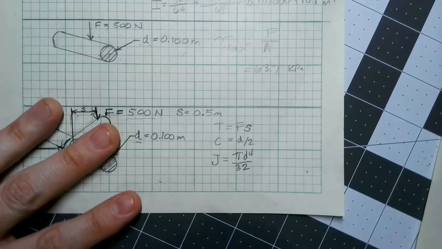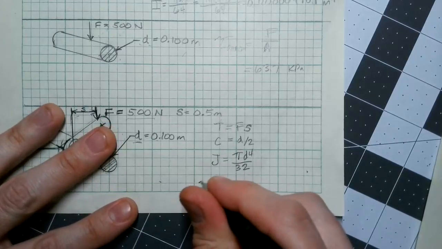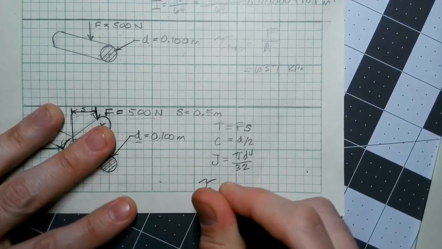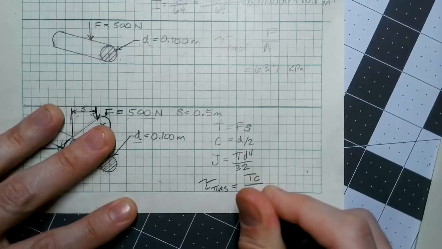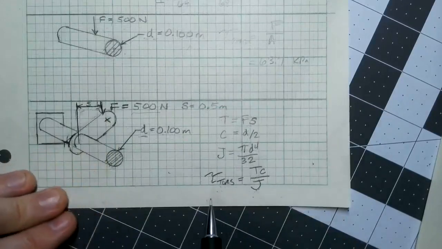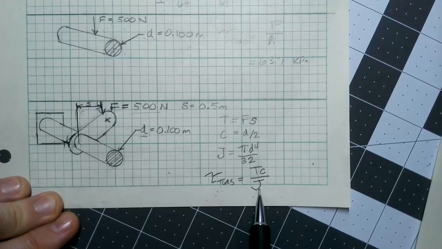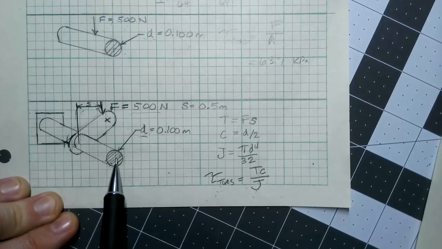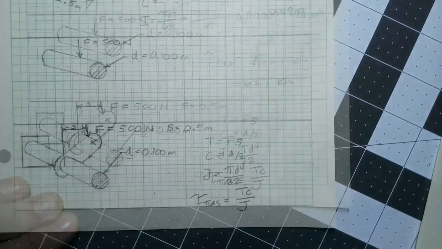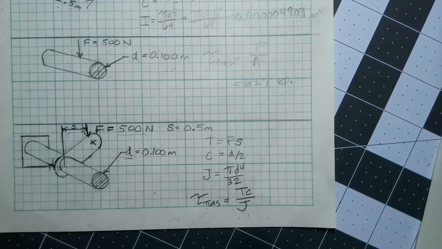And then finally, you'll be able to find the torsional shear stress, which is tau torsional equals Tc over J. Keep in mind that this formula for torsional shear stress is specific to circular cross sections and would be different for other shapes of the cross section. So go ahead and pause the video and see if you can solve this one, and then restart it when you want to see the answer.